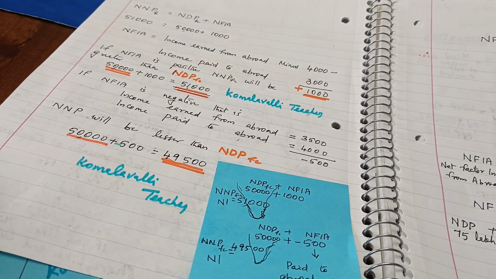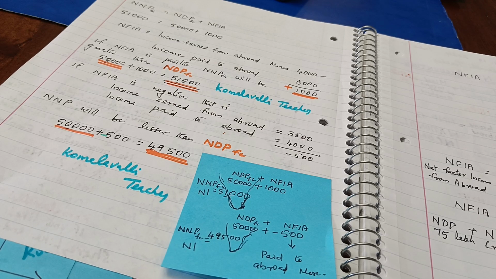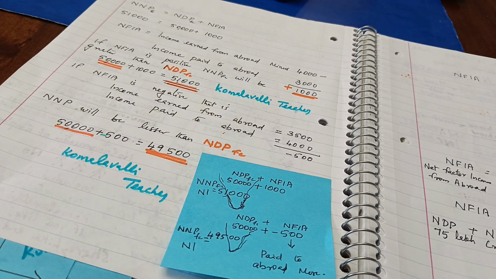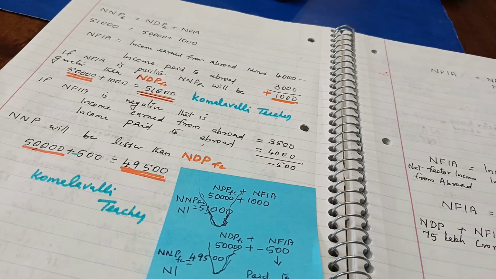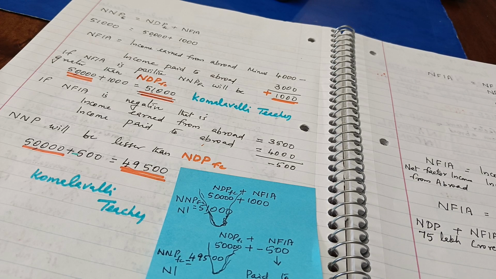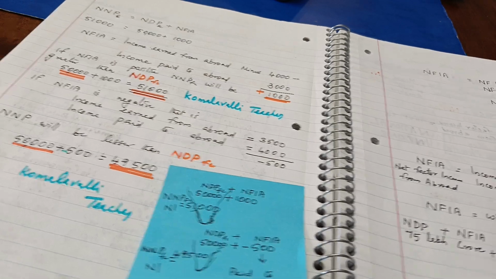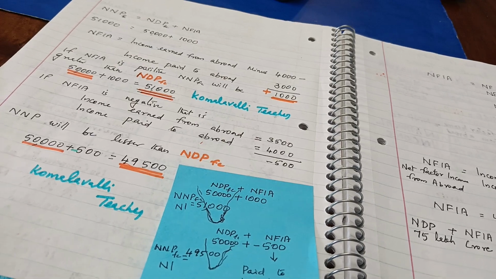So NNP at factor cost, or national income, will be a lesser amount if NFIA is negative. NFIA is negative means what we are getting from abroad is less than what we are giving abroad. So I hope you understood.